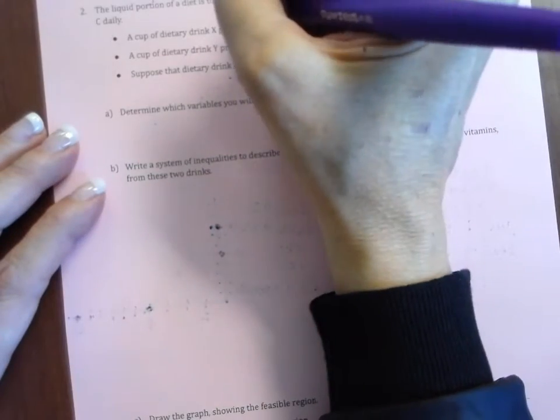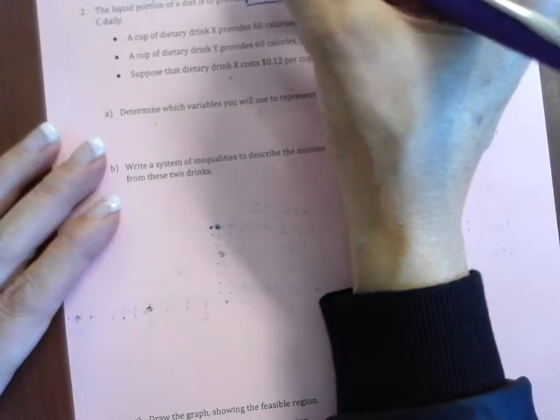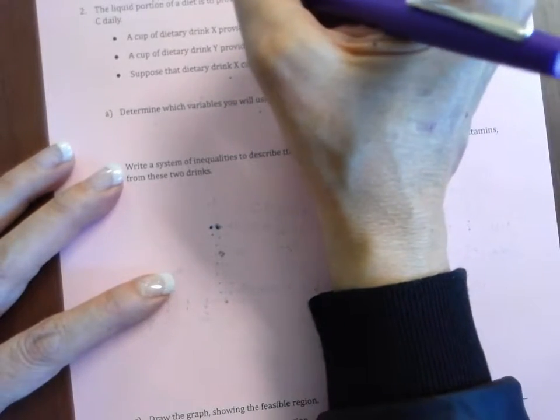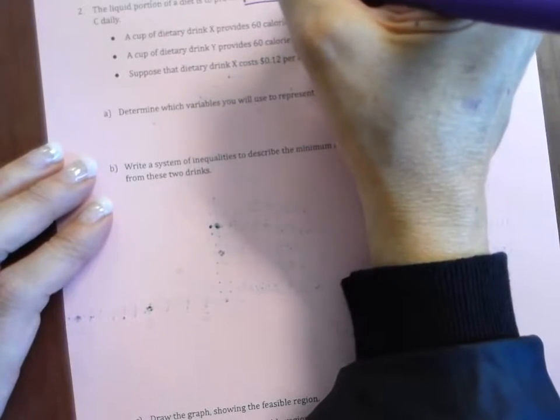If it says at least, what does that signal to you? At least is an inequality, right? If it's an inequality, what part of my equation is that going to be? That's going to be my constraints, right?